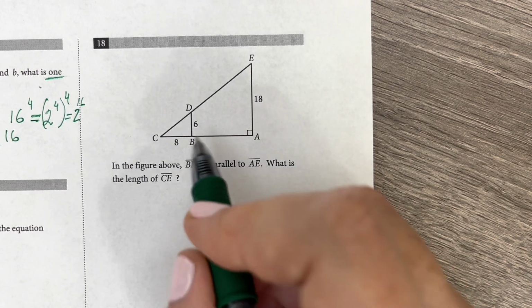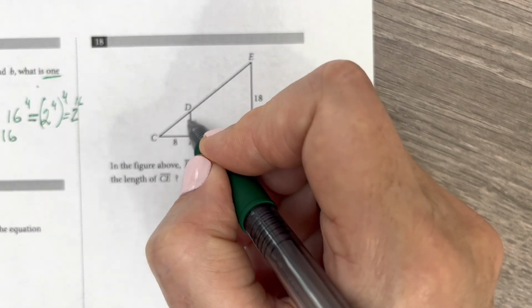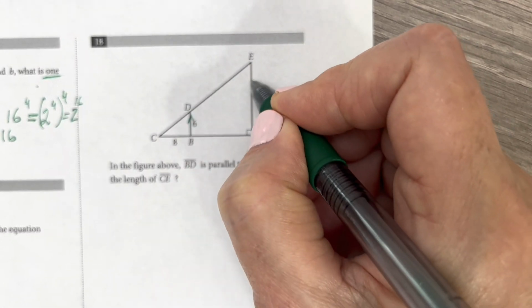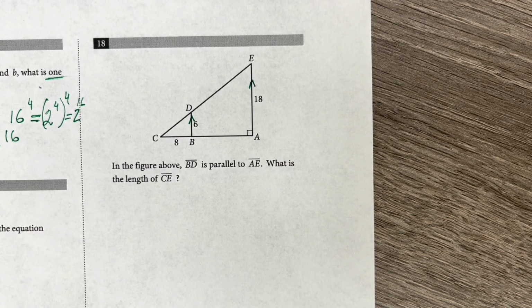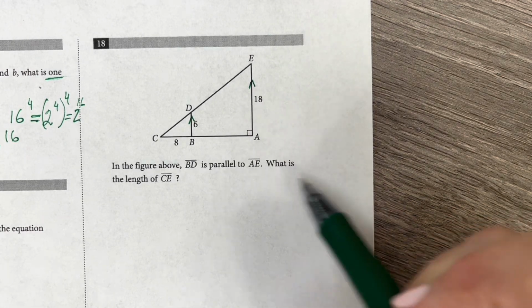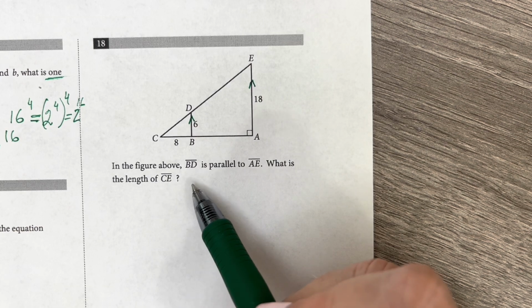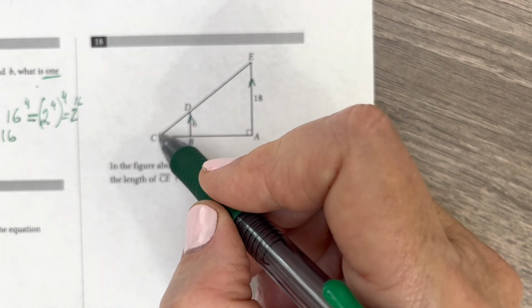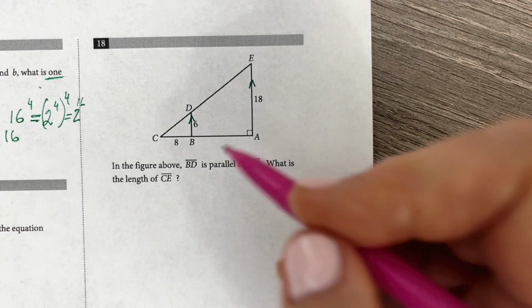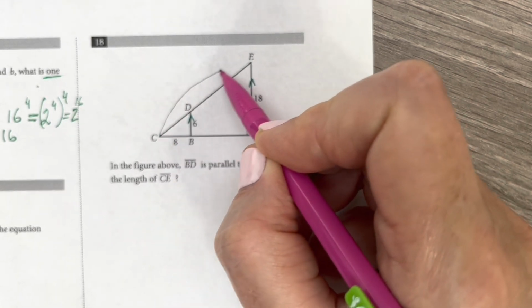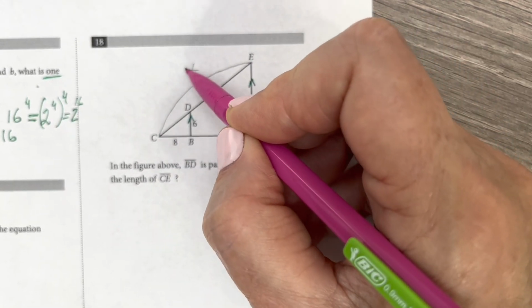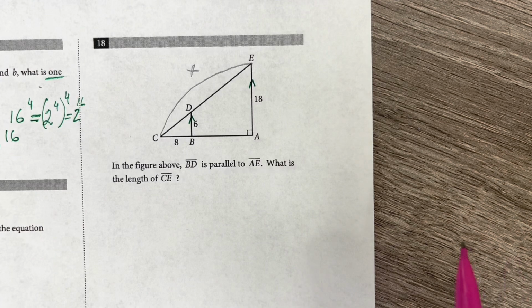First of all, it's parallel to AE. Very good, so I can show it like this, parallel. What is the length of CE? They actually want us to find CE. I mark it as x. It's easy for me.